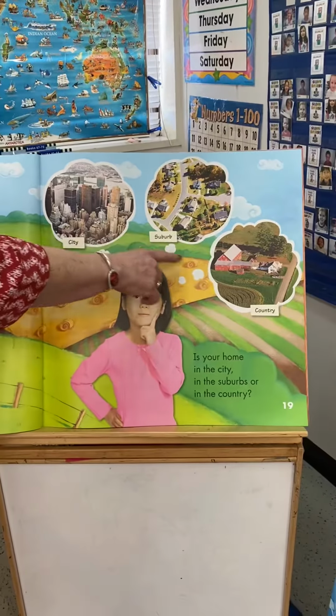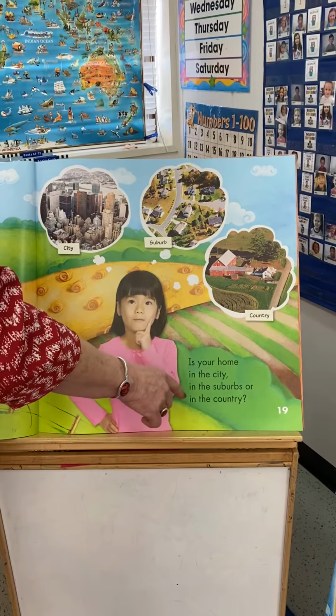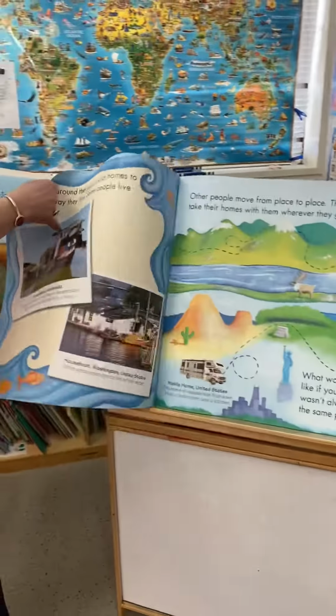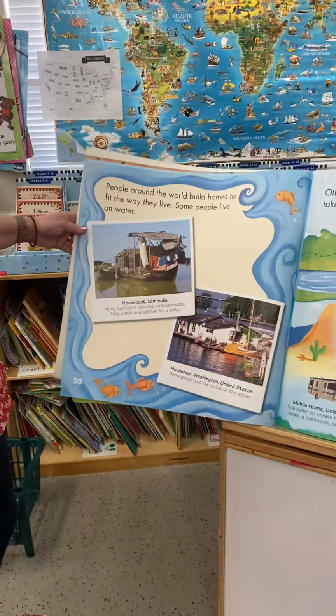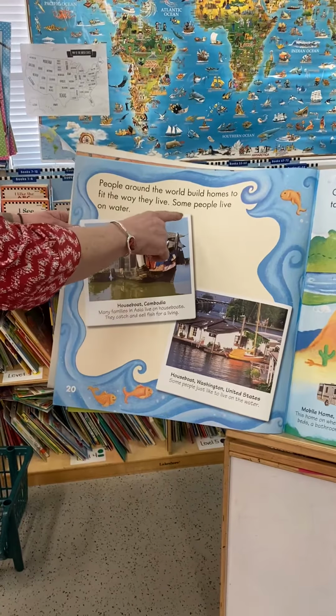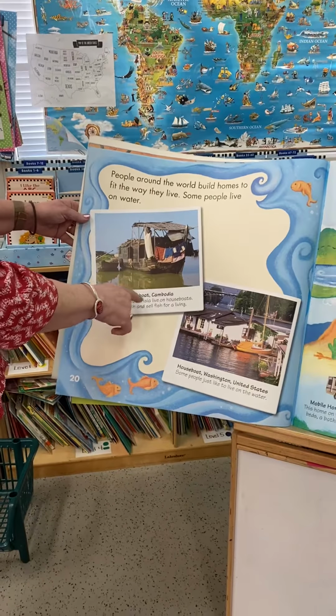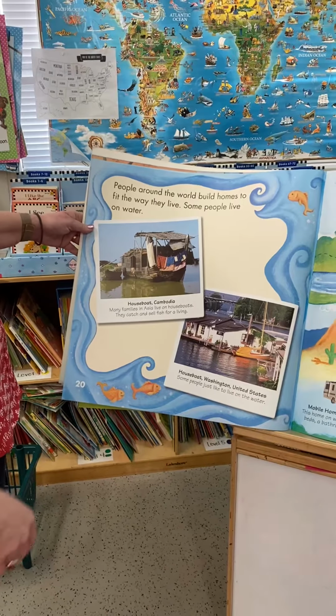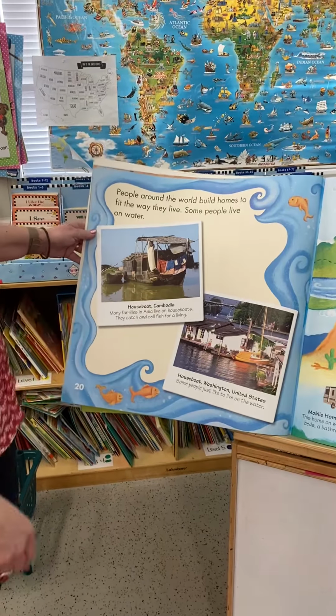City, suburb, country. Is your home in the city, in the suburbs, or in the country? So think about where we live. People around the world build homes to fit the way they live. Some people live on water. This is a houseboat in Cambodia. Many families in Asia live on houseboats. They catch and sell fish for a living.